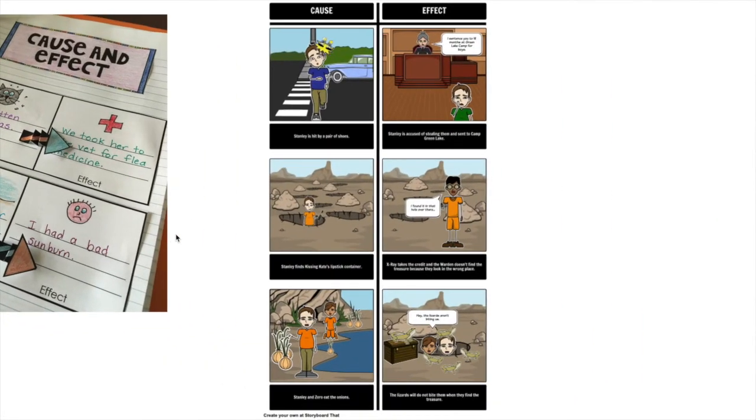And again, I have an analogical example here with cause and effect. But also you can have specific software that you can use to create a comic story or a comic strip, or whatever you want to call it, so that you are explaining cause and effect. But in this case, it's digitally.